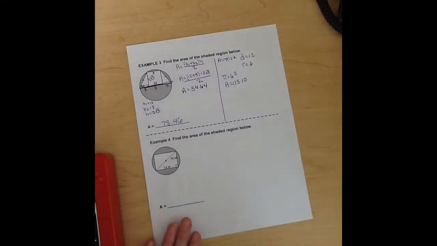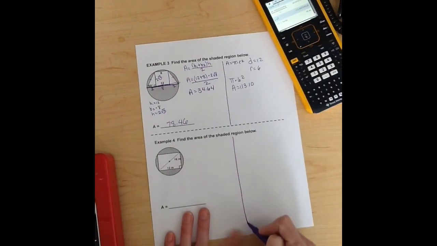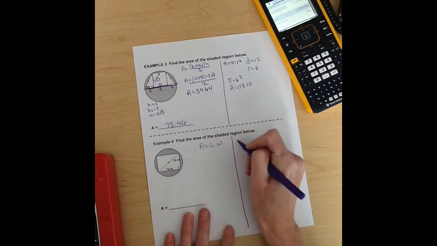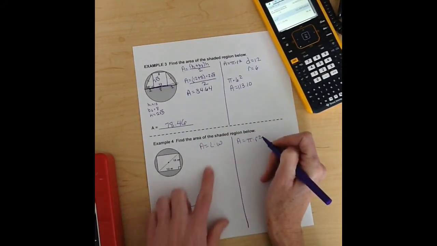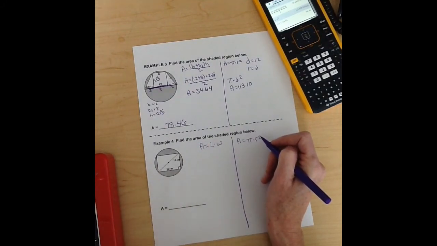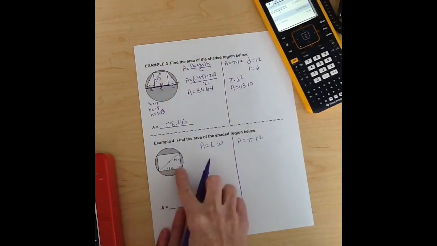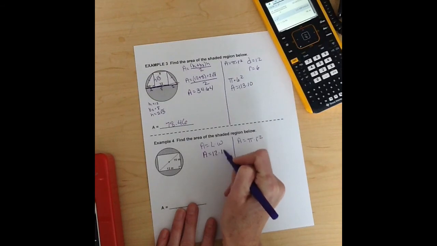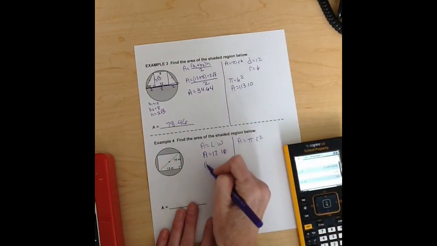All right, let's try the next one. I've got a rectangle and I've got the circle. For the area of a rectangle, I'm going to do length times width. And for the area of a circle, I'm going to go pi times the radius squared. Let's start with the rectangle. Do I know the length and width? Yes, I do. If I don't, I have to figure it out. But I know the length is 12 and the width is 16. So my area is 12 times 16, which is 192.